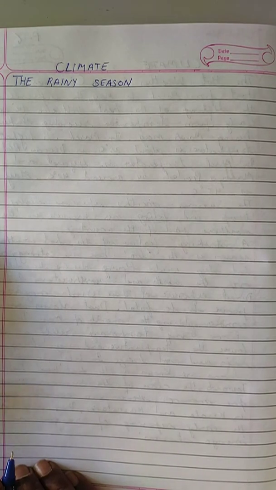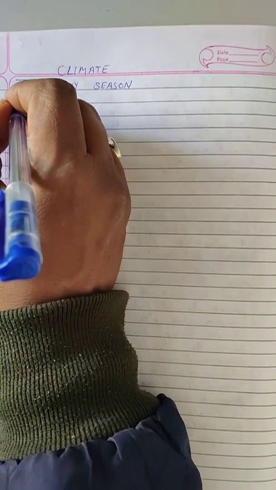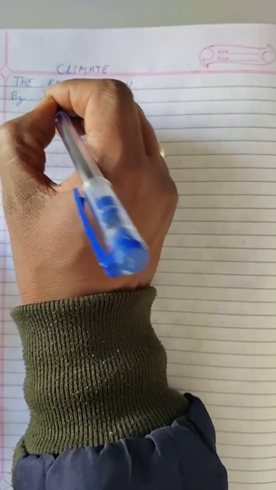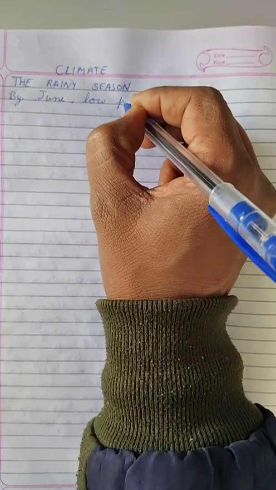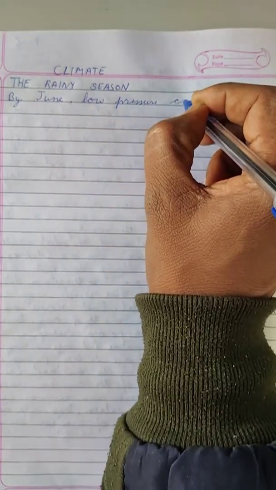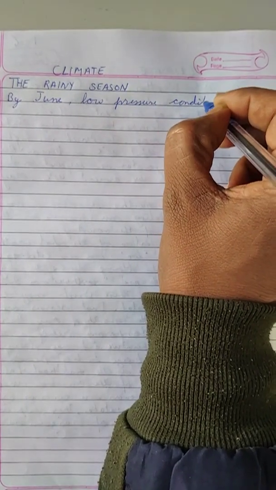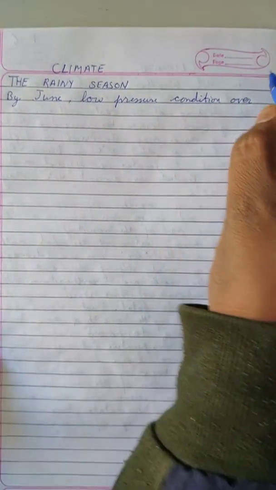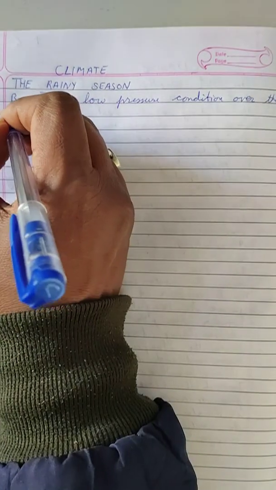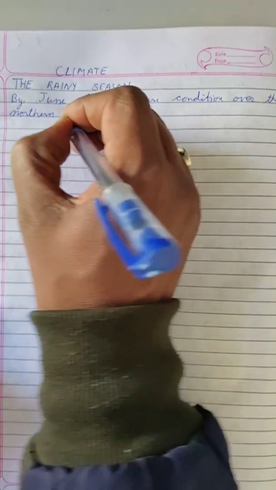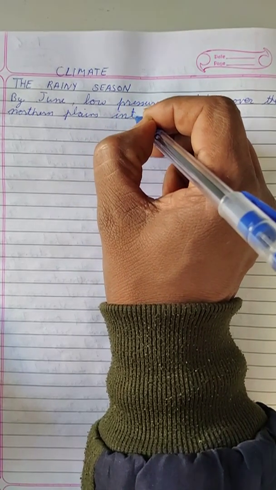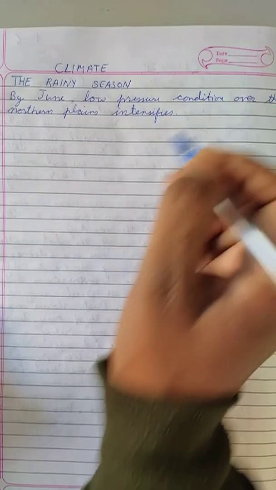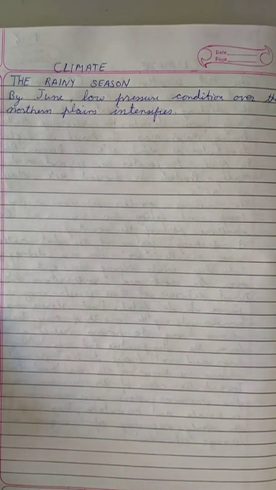Today I am going to take the rainy season of the chapter on climate. So we say that by June, the low pressure conditions over the northern plains intensify. Intensify simply means they become strong. The low pressure area increases.